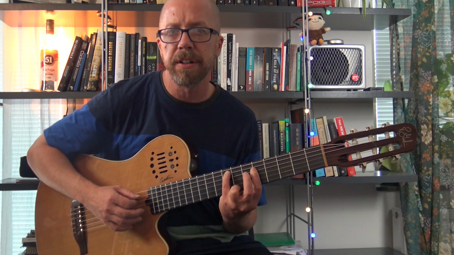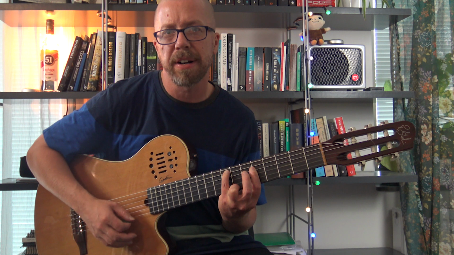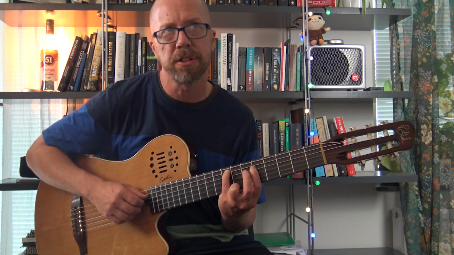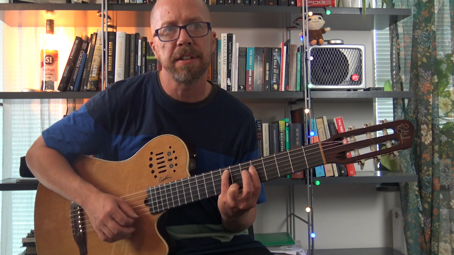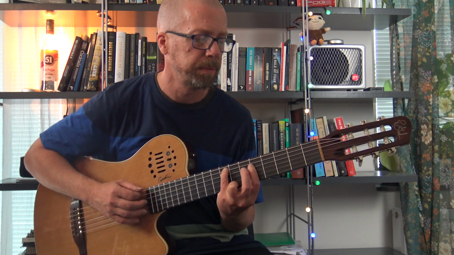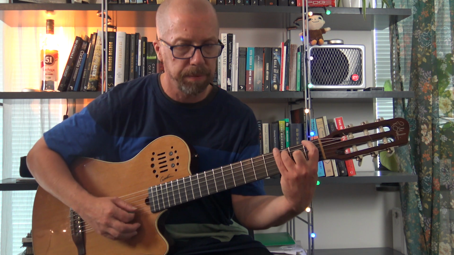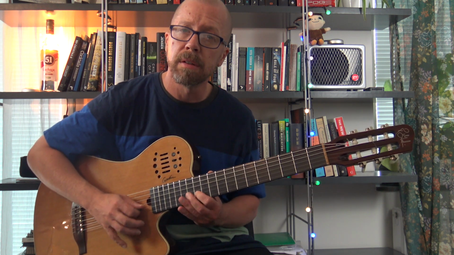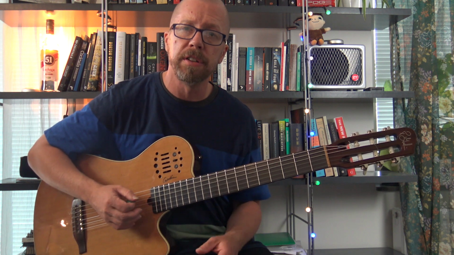It's not a very practical major 7 chord because it sounds like a C major 7 over F, which it is. But it could be a nice sound. So it could be an F Lydian.